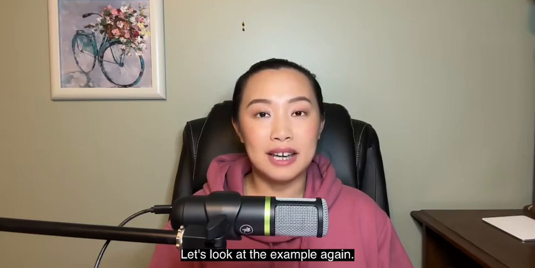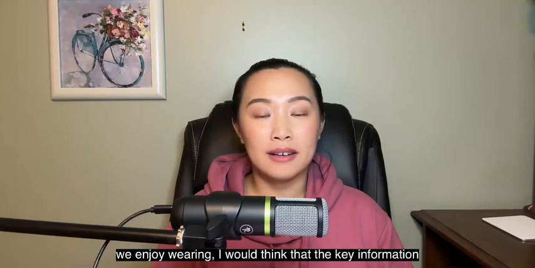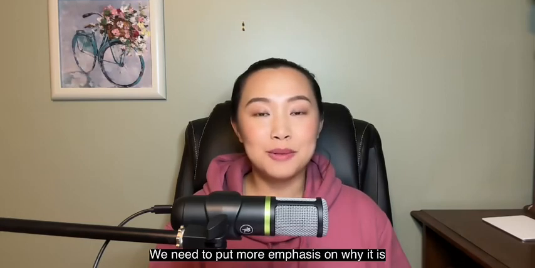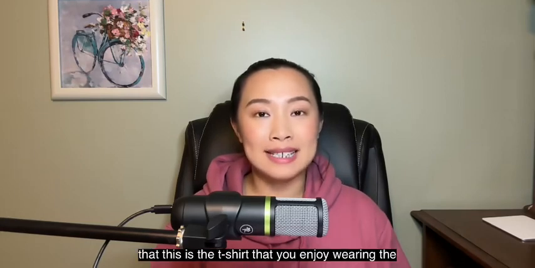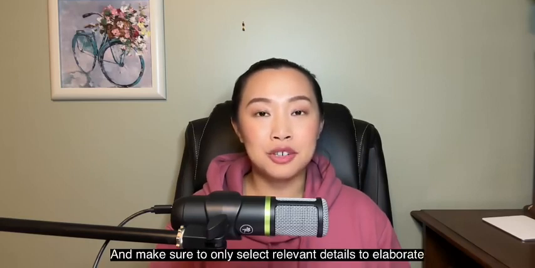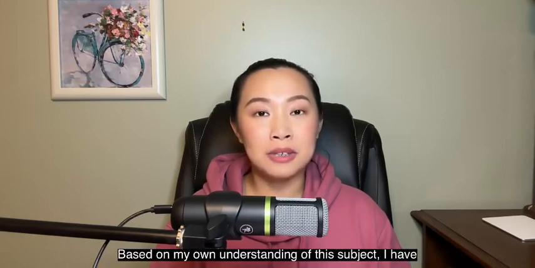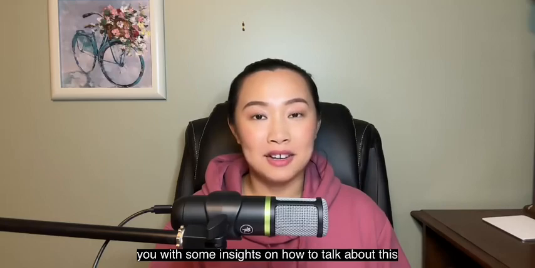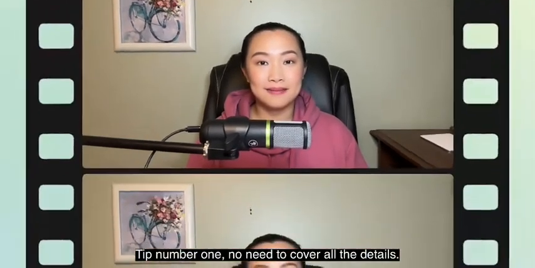Let's look at the example again. If we are to describe a piece of clothing that we enjoy wearing, I would think that the key information here for you to deliver is something that you enjoy wearing. We need to put more emphasis on why this is the t-shirt that you enjoy wearing the most, and make sure to only select relevant details to elaborate with. Based on my own understanding of this subject, I have put together some tips here, hoping that they would provide you with some insights on how to talk about this topic.